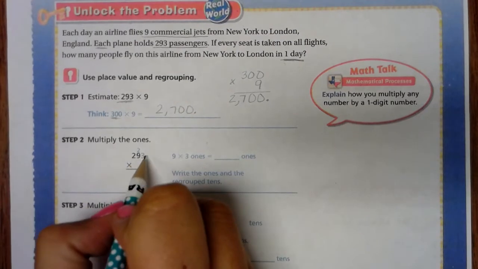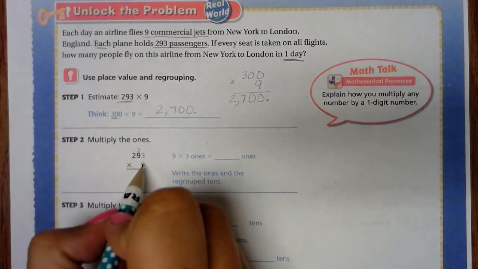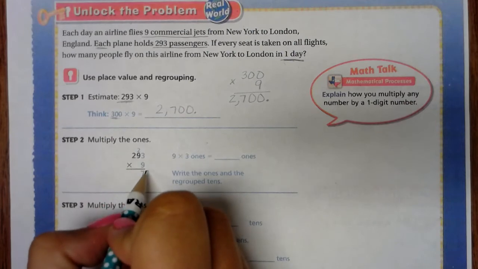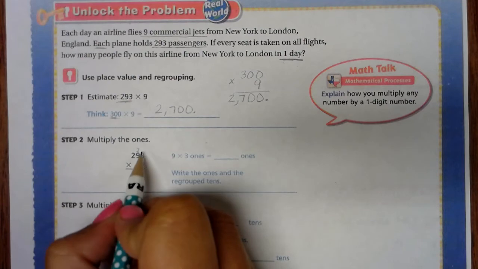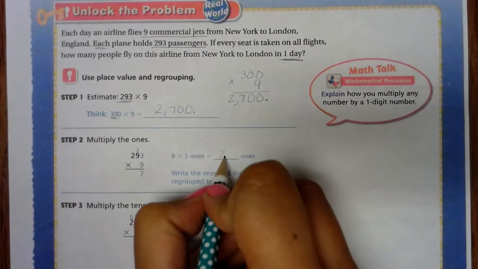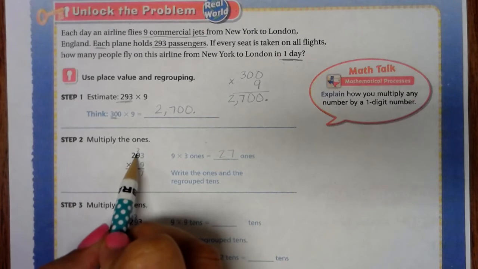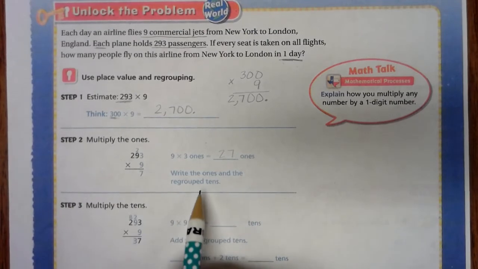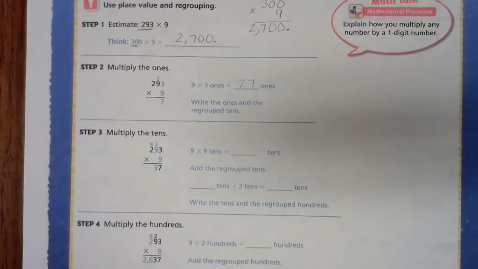So our step here is we're going to multiply the ones. So 9 times 3 ones would give me 27 ones. So I put the 7, carry the 2. Okay, so we regrouped that into the tens place. We regrouped that 2 by carrying it.